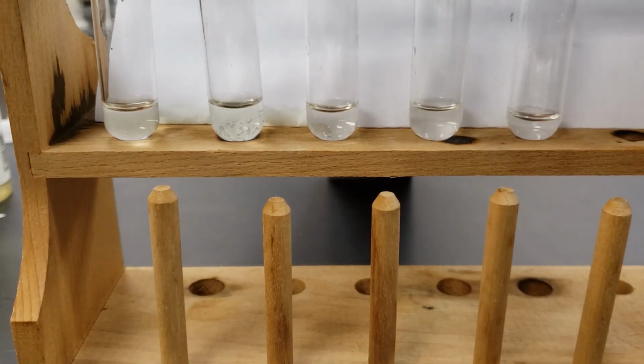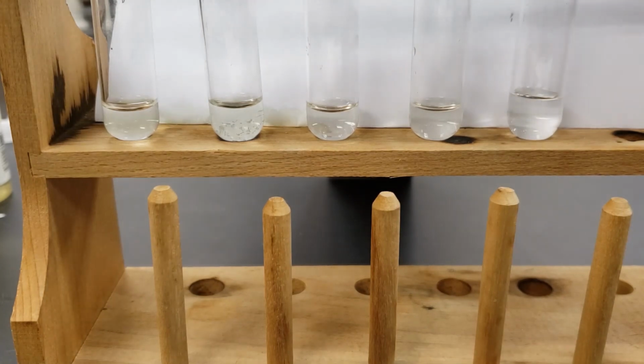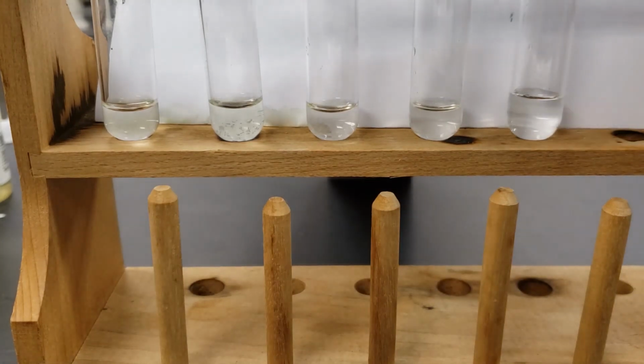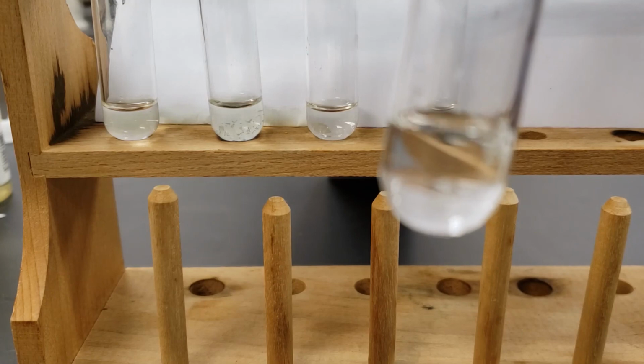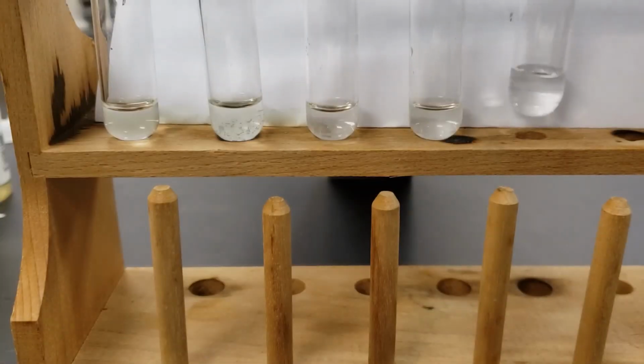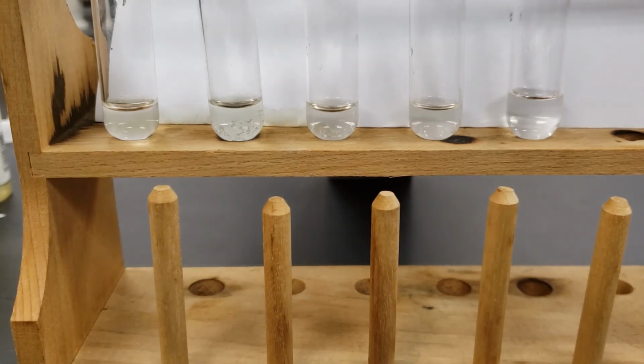Then the sodium sulfate. So those are all of the potassium nitrates reacting with the different sodium salts that we had. And we can see those results there.